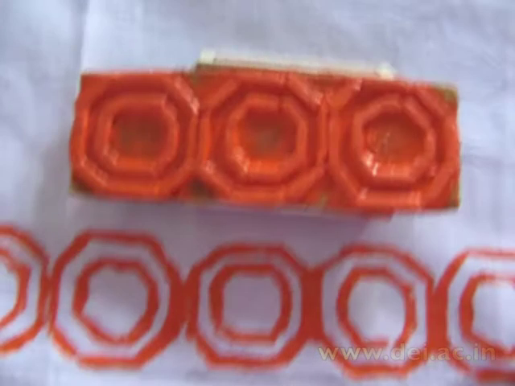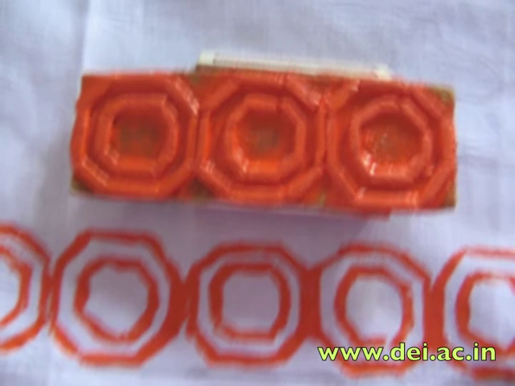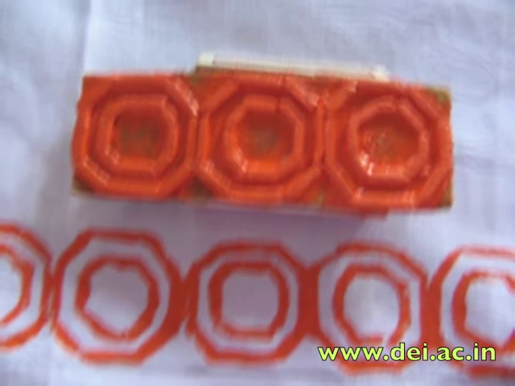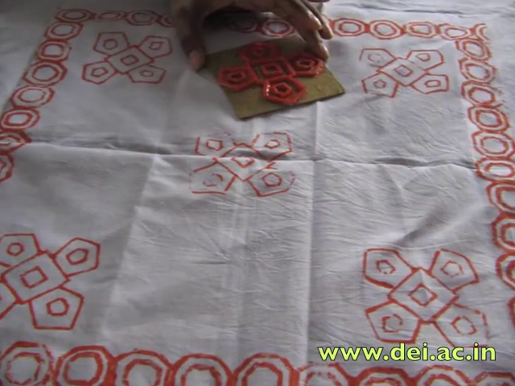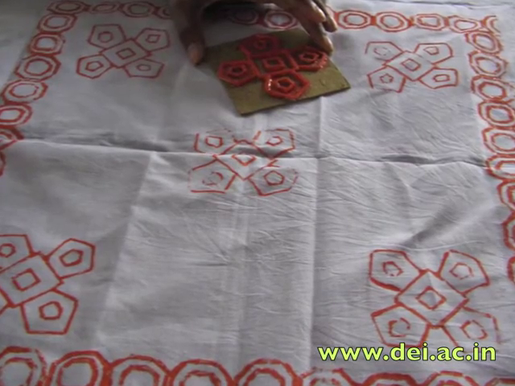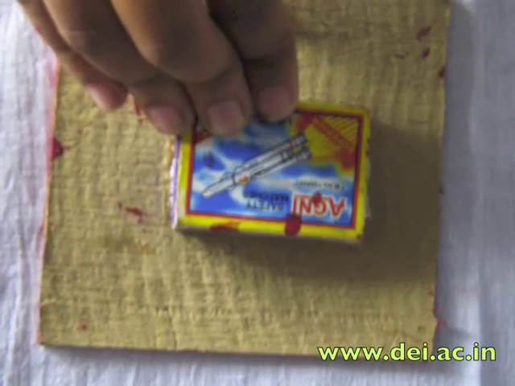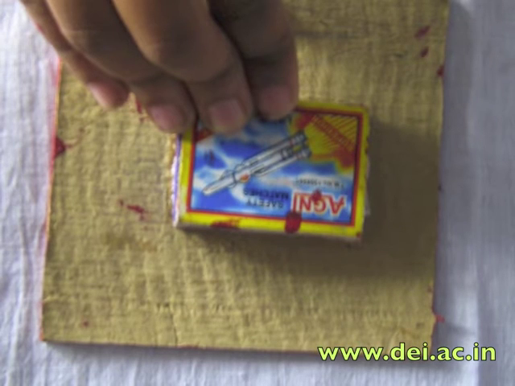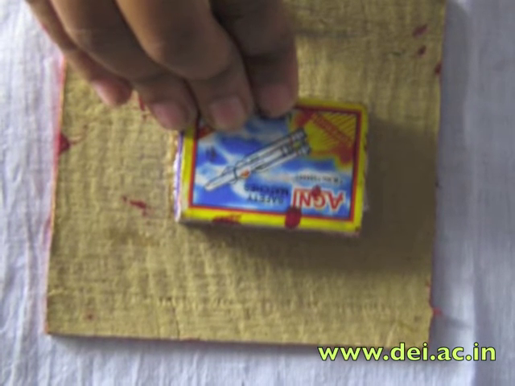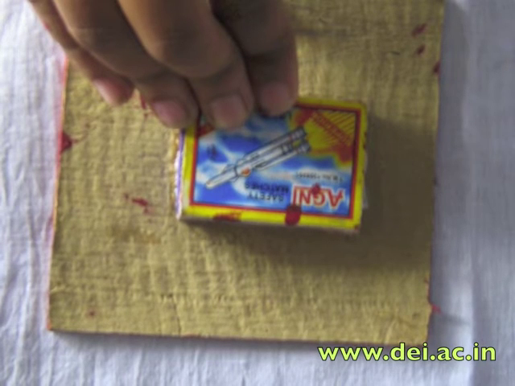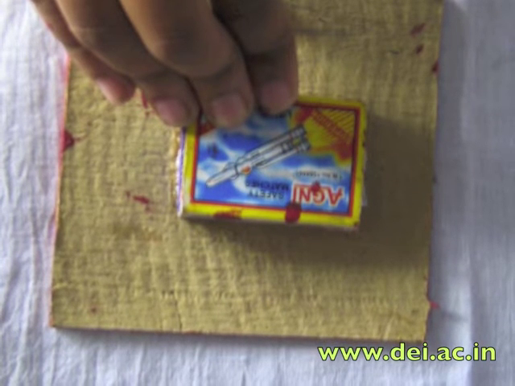Then apply paint on the matchstick block and press down on the fabric to print. One more thing I would like to tell you, my dear students. For a good hold of your matchstick block, stick the empty box of the matchstick on the back side.